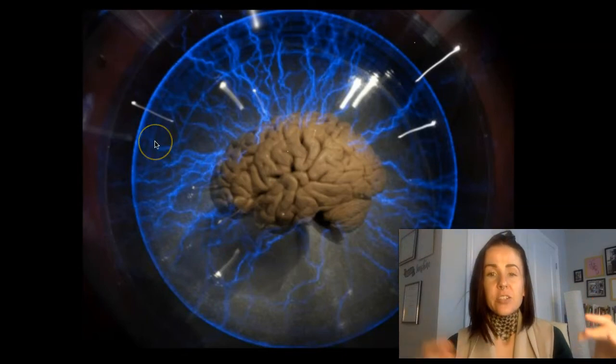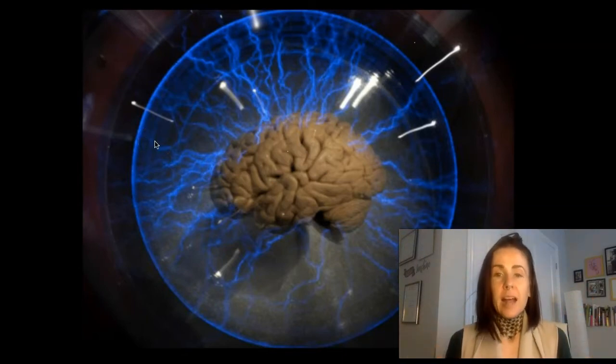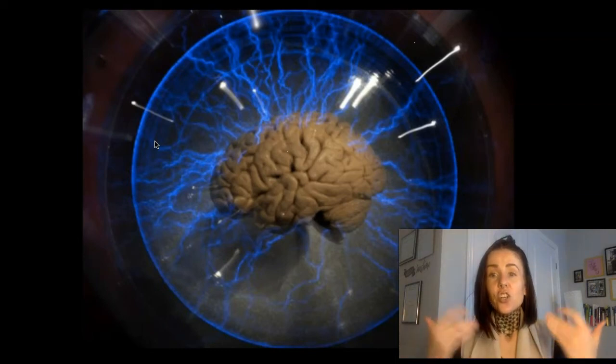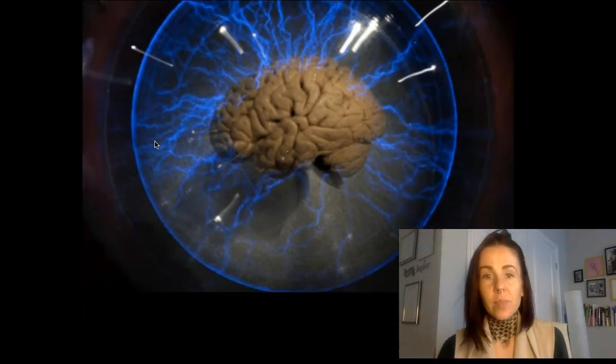So this is basically just a visual to explain how our perception of reality is actually influenced by our inner dialogue, through the beliefs that we hold, the narrative that we hold, and those things are simultaneously attracting the external experiences, people, places, things into our physical reality.